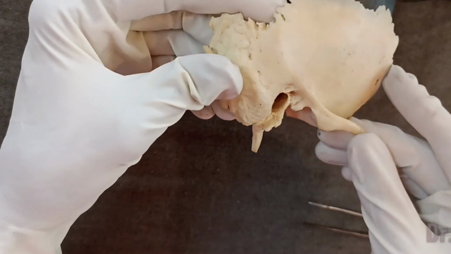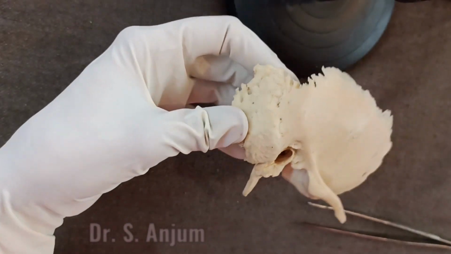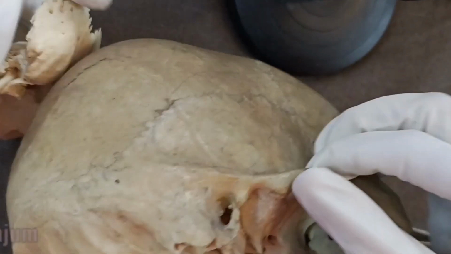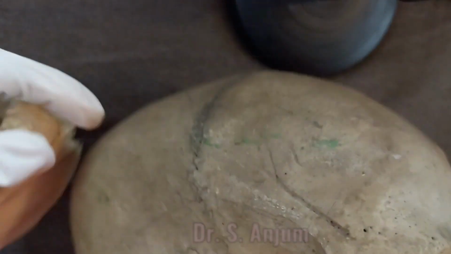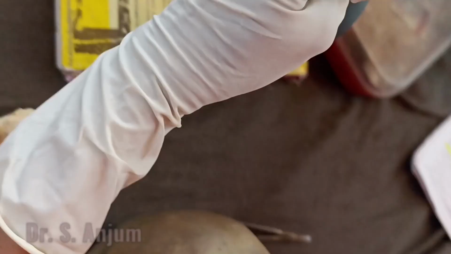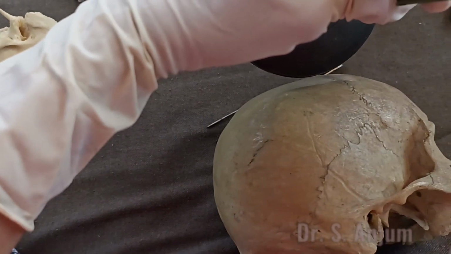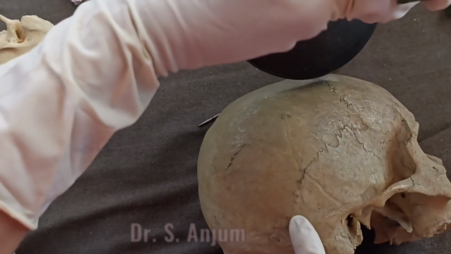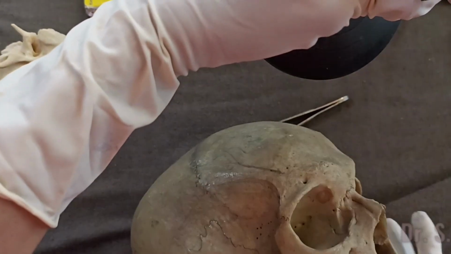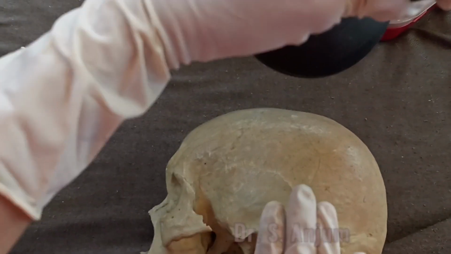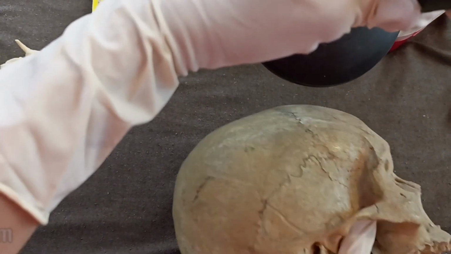So we have to hold it like this. It is present at the side of the skull. If you see a real articulated skull, in this part the temporal bone is present bilaterally. You can see here, this one. This is the temporal bone. Here is the parietal, this one is temporal, and it is present bilaterally on this side also. So it forms a part of the temporal fossa.